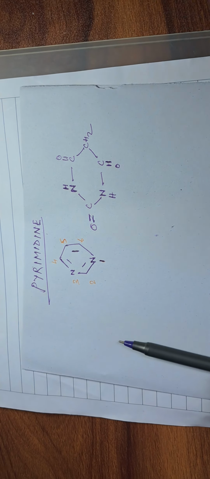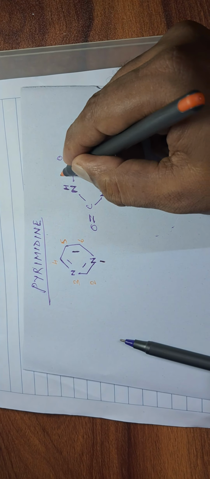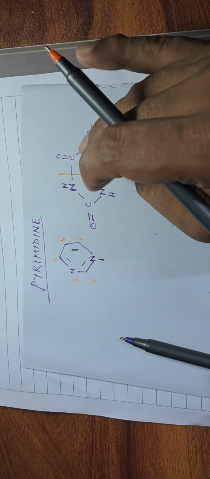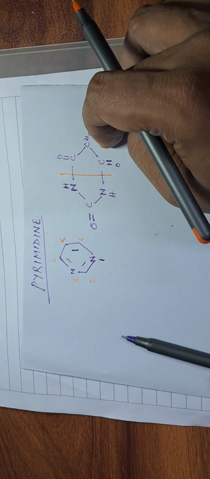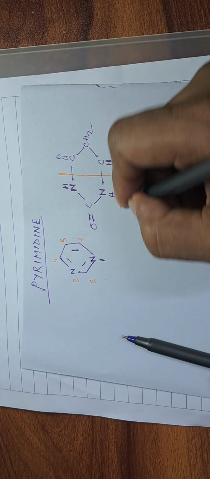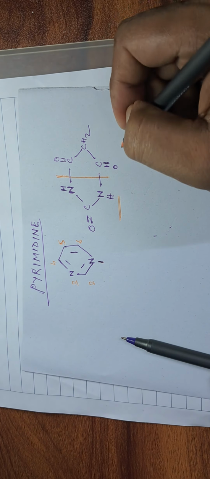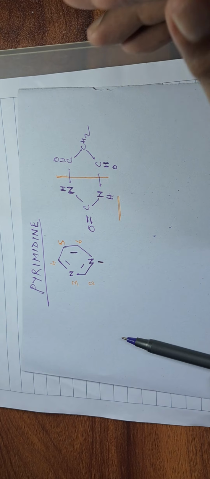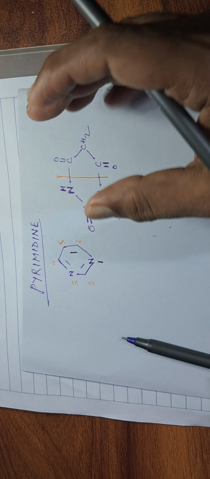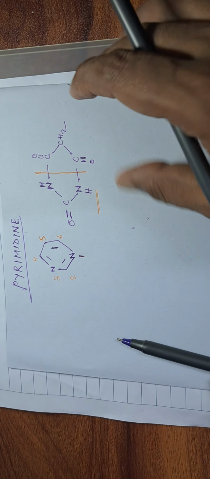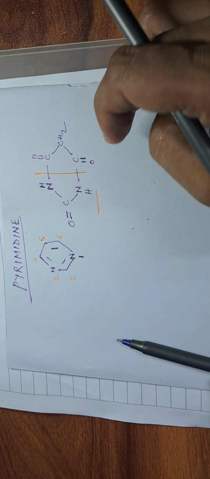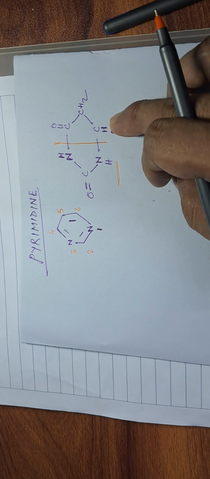See how nice this is. If I split or isolate barbituric acid from these two portions, we are left with two different fragments. If I complete each fragment, this one is similar to urea, and this one is similar to malonic acid. So it is basically a union of malonic acid and urea that eventually gives rise to barbituric acid. So barbituric acid is nothing but a derivative of pyrimidine.